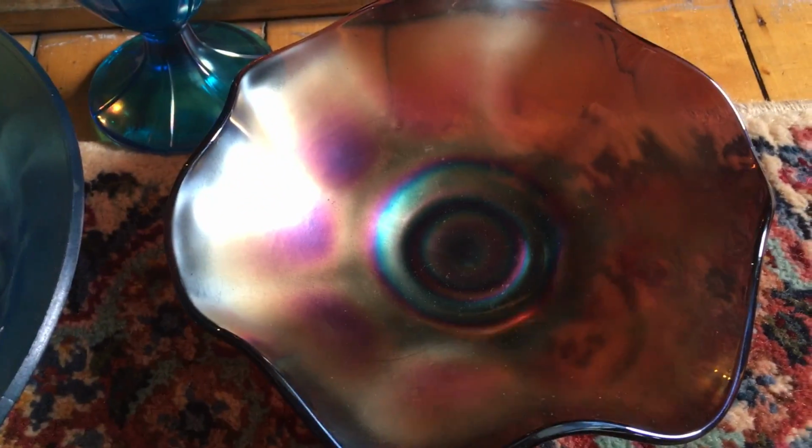Okay, 3 pieces left. And let's see. These might be a little tricky. Let's look at this one. If we hold this up to the light, let's zoom in. Beautiful iridescence. What's the base color? Purple? Amethyst? Okay. Doesn't have any decoration on it. No grapes or butterflies or peacocks or anything like that.